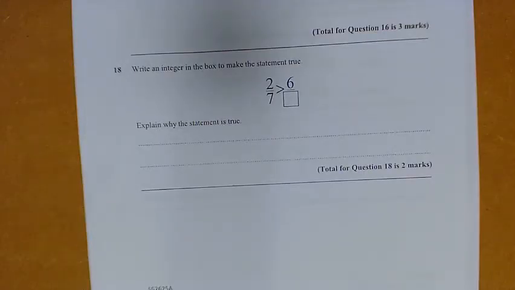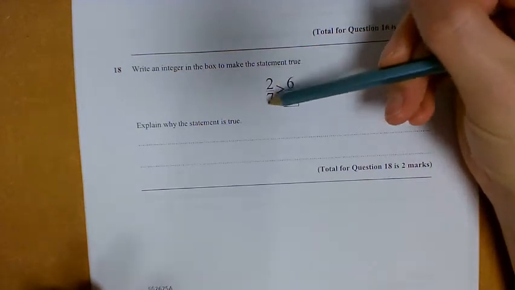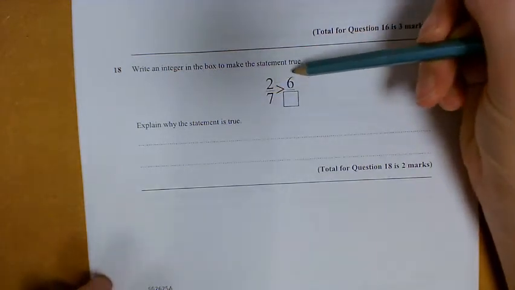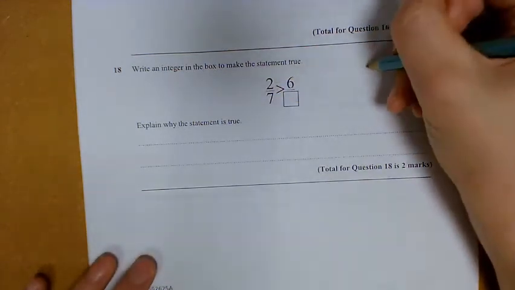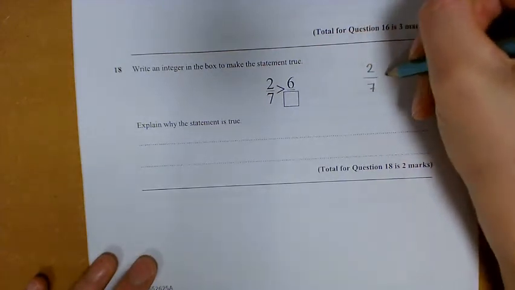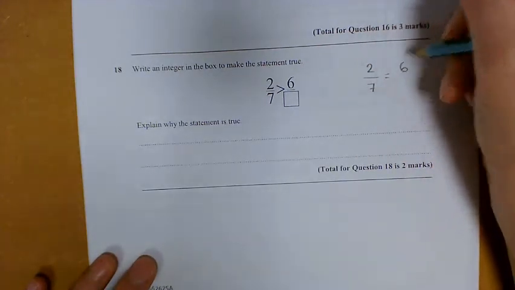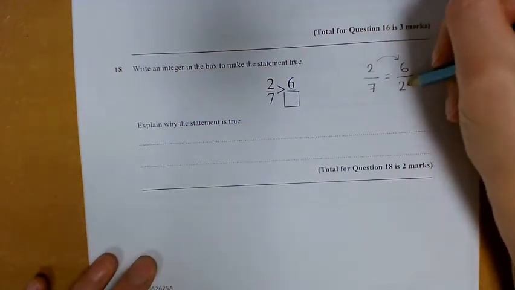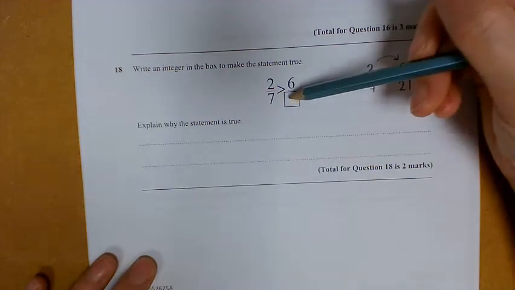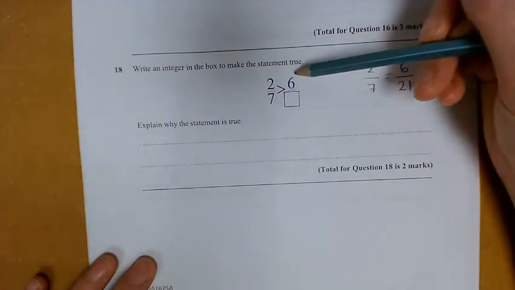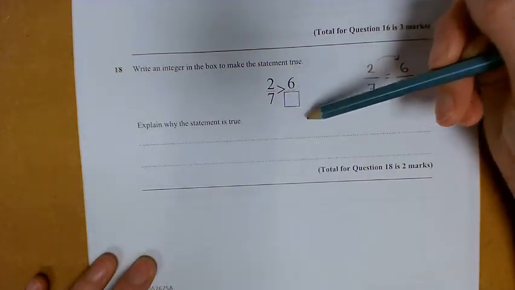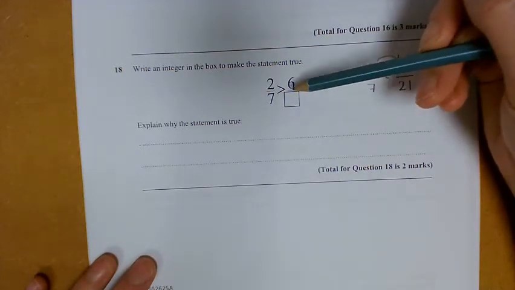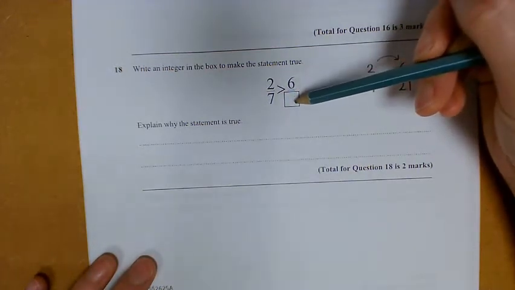Write an integer in the box to make the statement true. So 2/7 is greater than, so this is the bigger side, and this has got to be smaller than 6/something. Now, if we use equivalent fractions, we know that 2/7 is the same as 6, we've times the top by 3, so we need to times the bottom by 3, over 21. So if we made it 21, they would be the same. How am I going to make this side smaller? Well, if I want to make a fraction smaller, I need to make the denominator bigger.